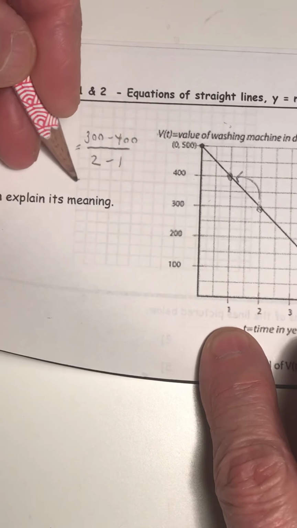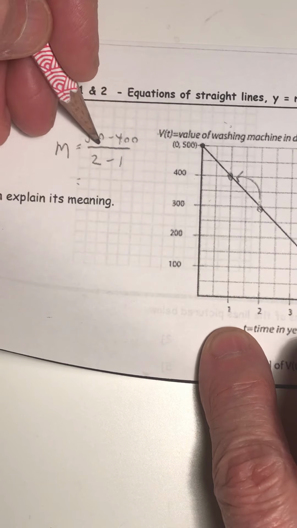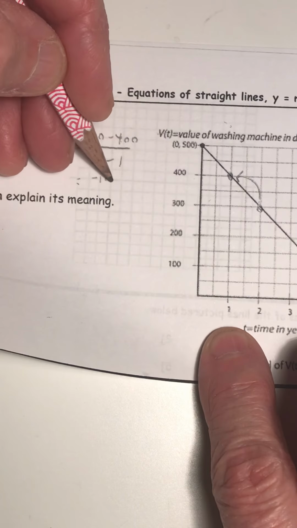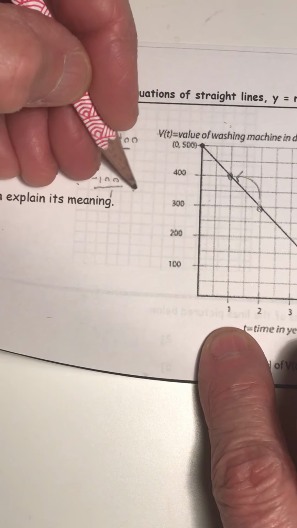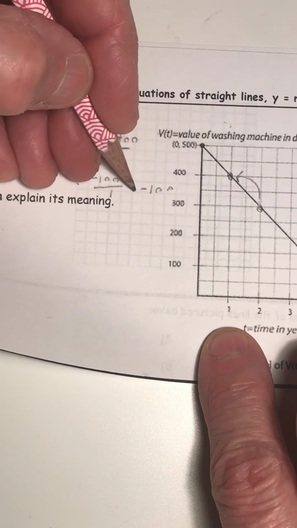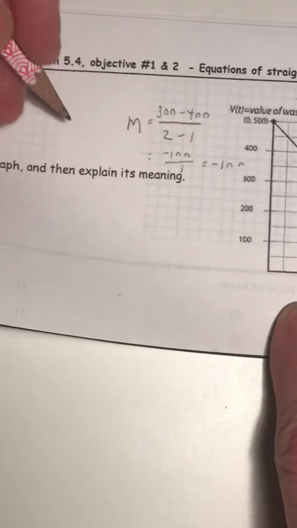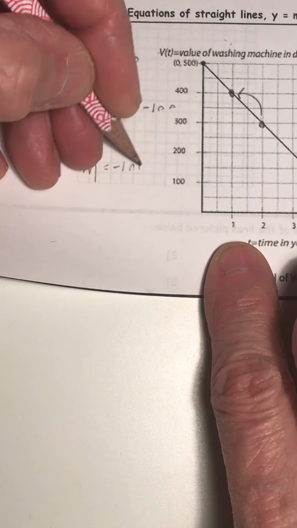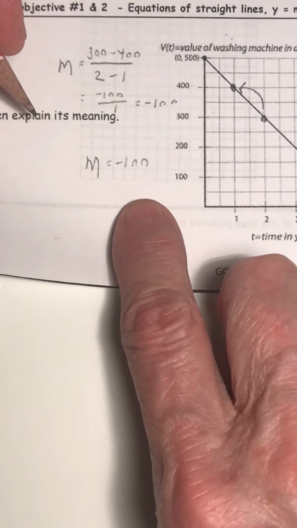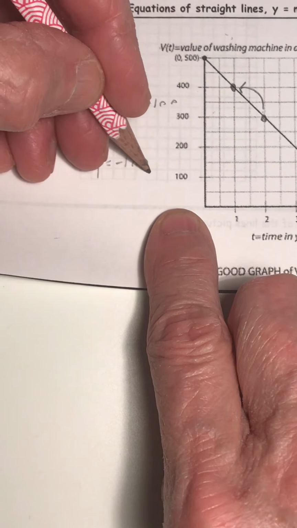So 300 take away 400, that's negative 100. And the denominator is a positive 1. So the slope here turns out to be negative 100. And you could think of that as negative 100 over 1.